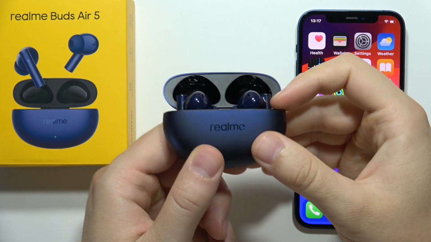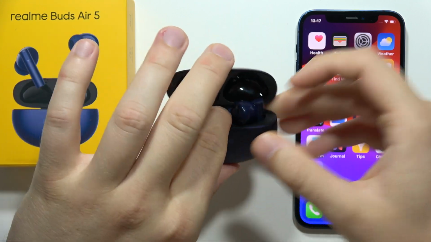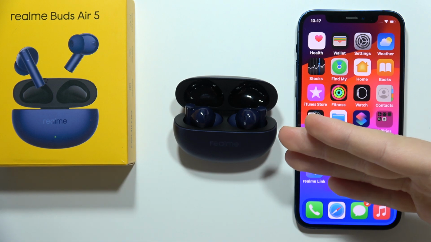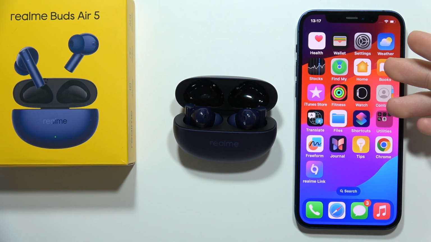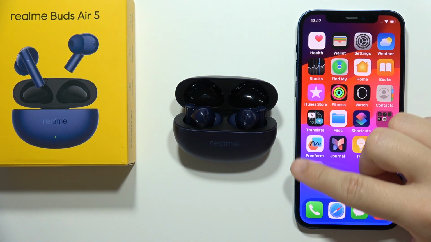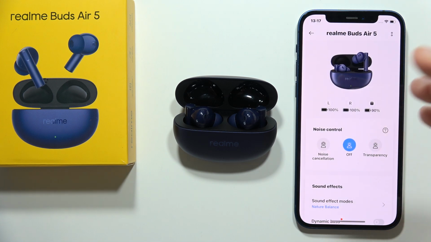Hey, let me show you the best features of the Realme Buds Air 5. So first of all, we can actually connect these earbuds to the iPhone, iPad, or for example any Android device, and we can actually get the Realme Link application.